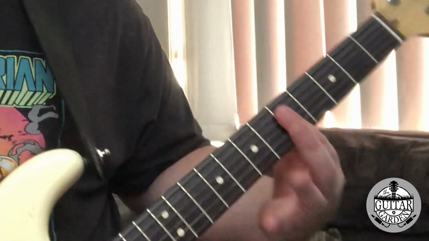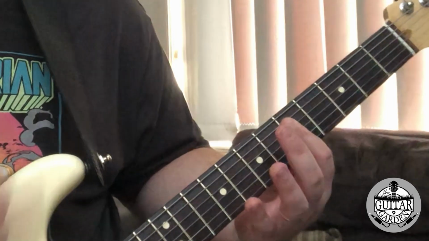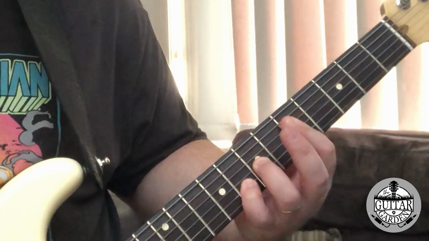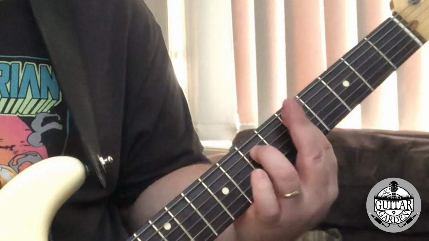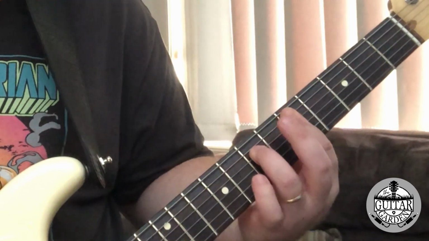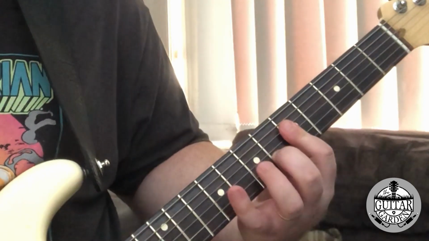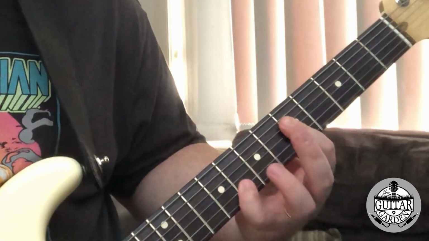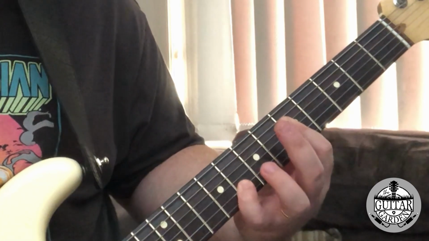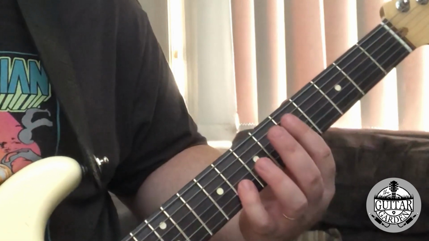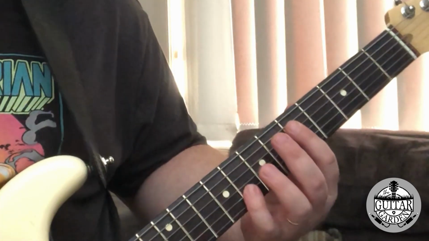So by anchoring at the 5th fret when I'm playing in this particular key, I've got my G chord available, I've got my A minor chord available, I've got my F chord available, and then I've got my C chord available back to my 1. And that gives me a lot of range for the majority of most songs in that key in particular.